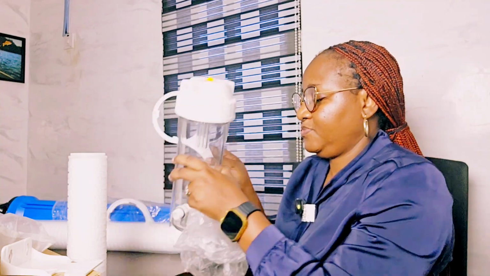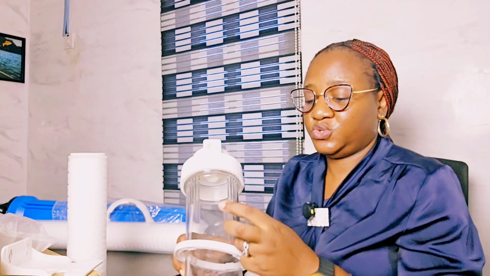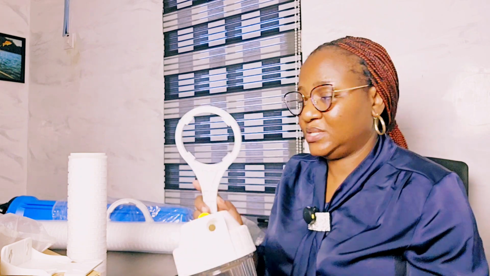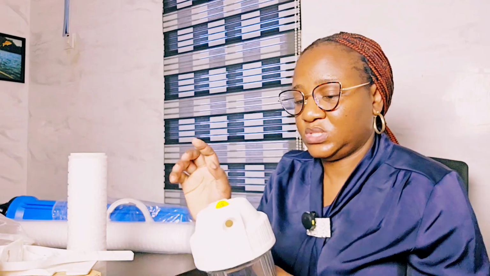This comes with it, and we have this item that looks like a table tennis bat. You can see this one is for opening. It's for opening your screw when it's tight, when it's tightly fitting. You use this to open the item, to open the head when you want to open. That's the work of this item. So it comes with this too.